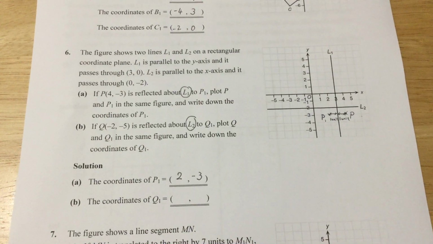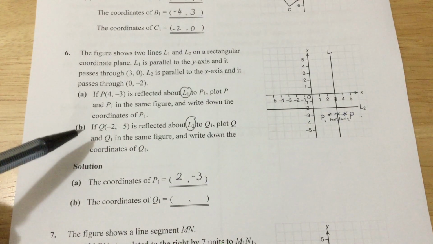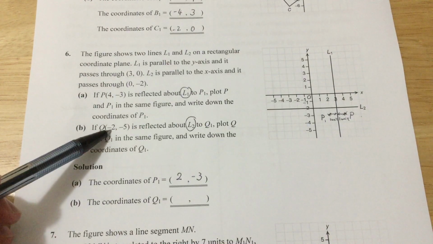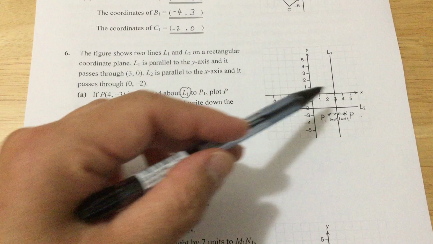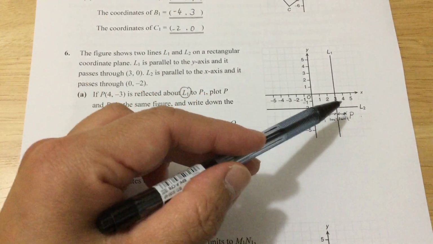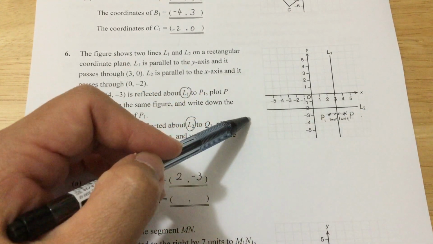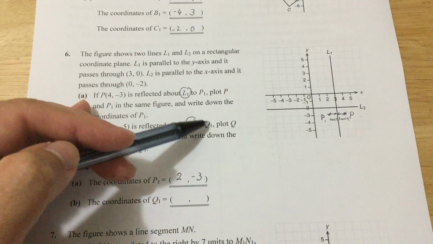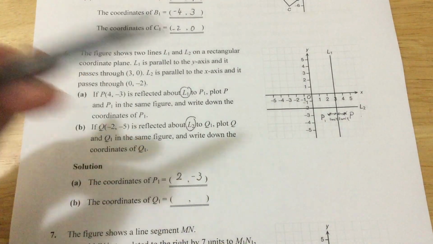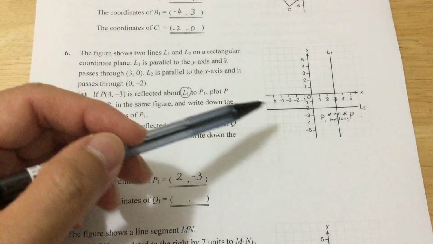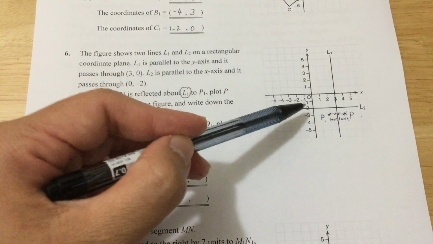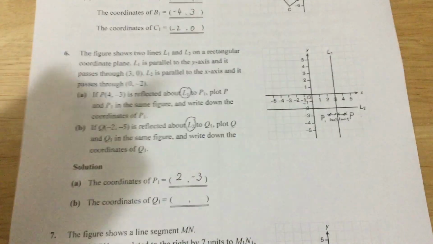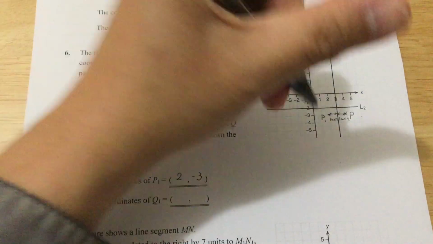Okay, now look at the other questions. Part B. If Q is (-2, -5), it reflects about the L2. This time we go along this horizontal line to Q1. Put Q and Q1 in the same figure. Exactly the same question, but this time we will use the horizontal line instead of the vertical line. So let's draw the figure. -2 and -5. We have this one Q here.